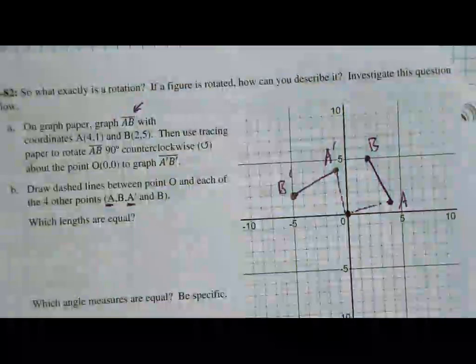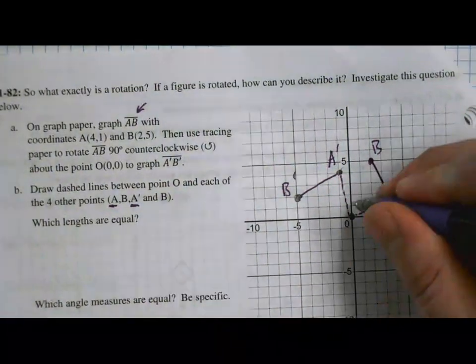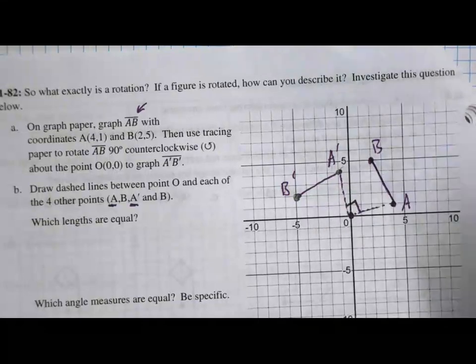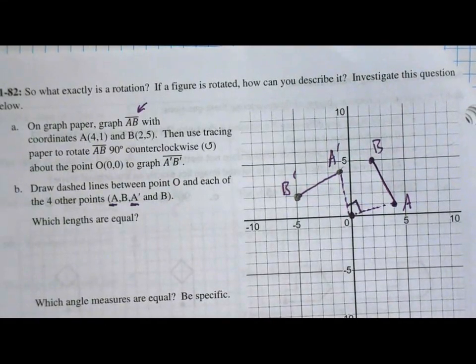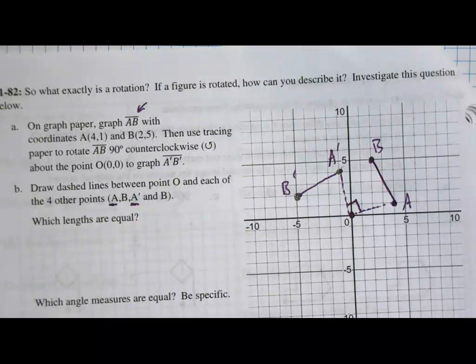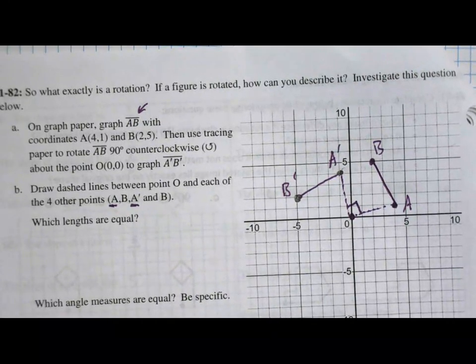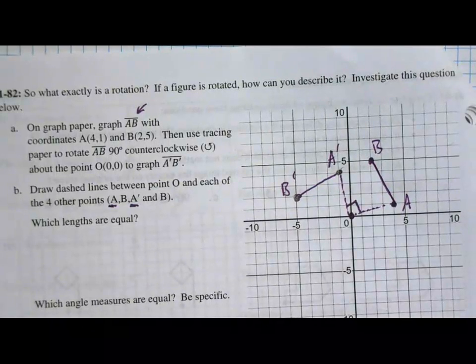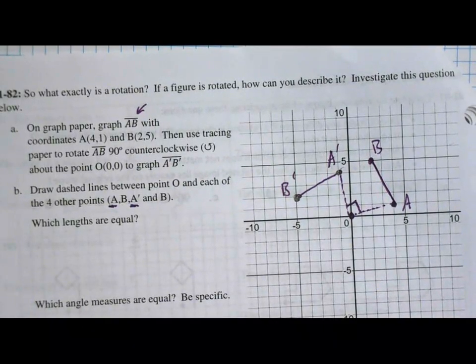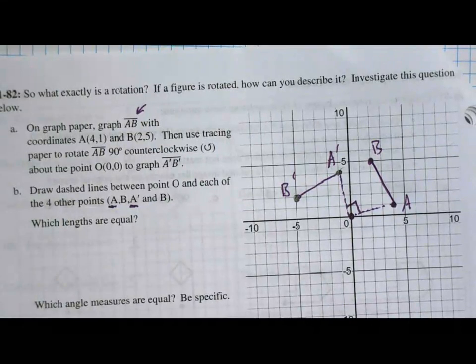Do you guys know how to mark 90-degree angles? With the little box in the corner? Go ahead and mark that angle with a 90-degree angle. And let's tie this back to what we did last Friday. What do we call 2 lines that intersect and form a 90-degree angle? What property do they have? It starts with a P. They are perpendicular. So we have found that line OA prime and line OA are perpendicular. So that's one of the things.